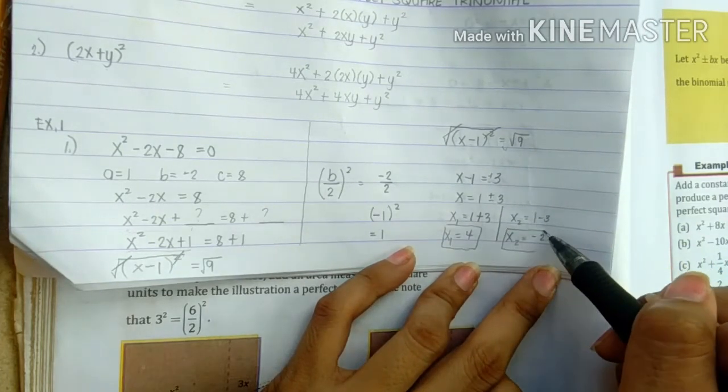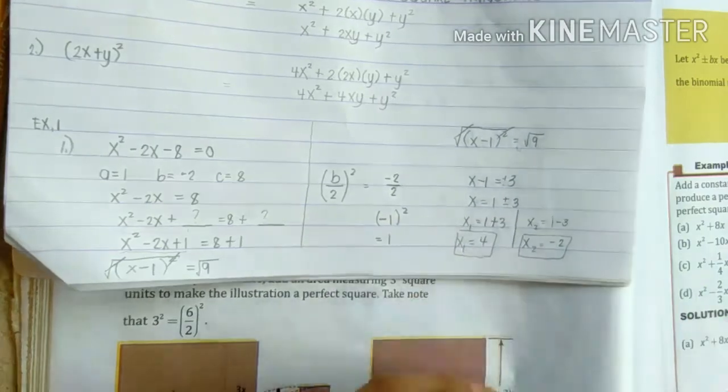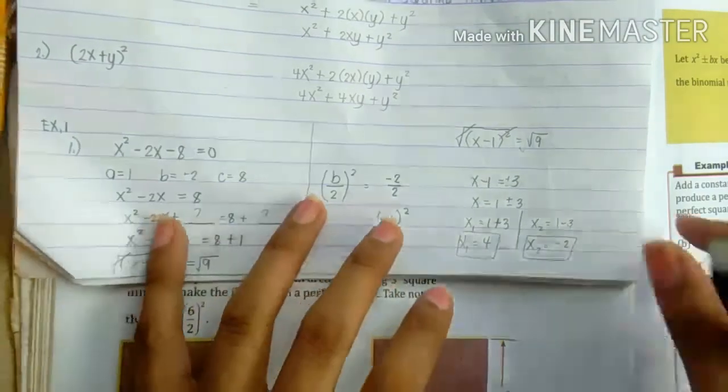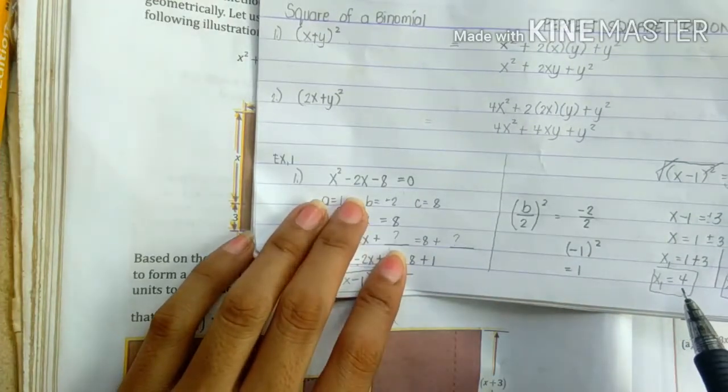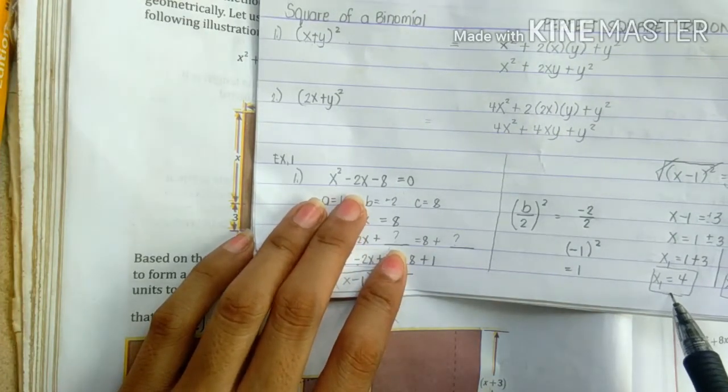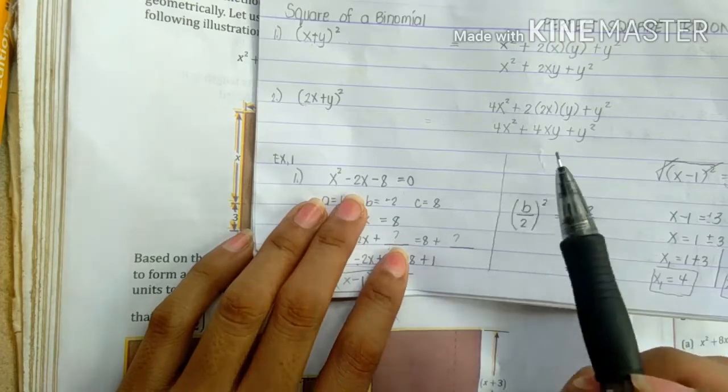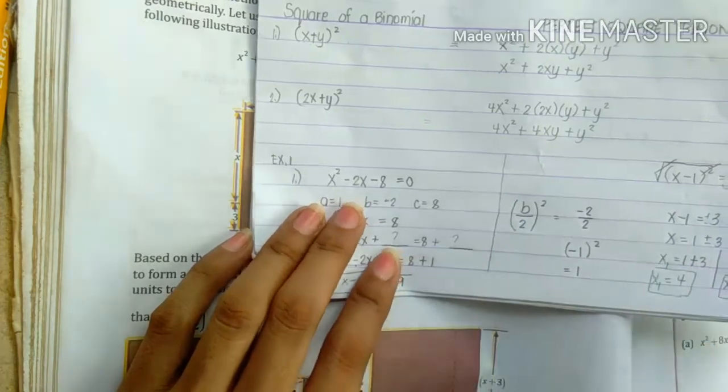How will we know, ma'am, if our answer is correct? All you need to do is use the original equation, then substitute the value of your x. If the answer is equal to 0, meaning your answer is correct.